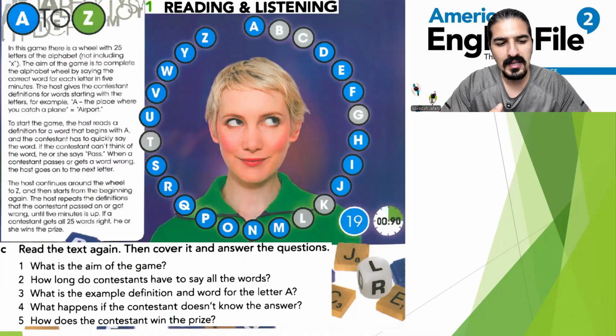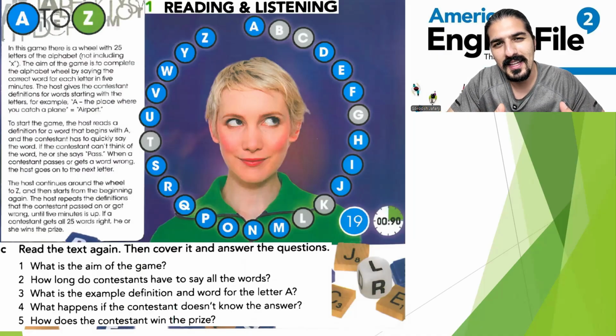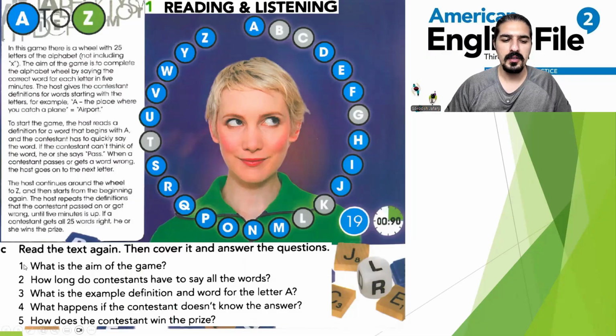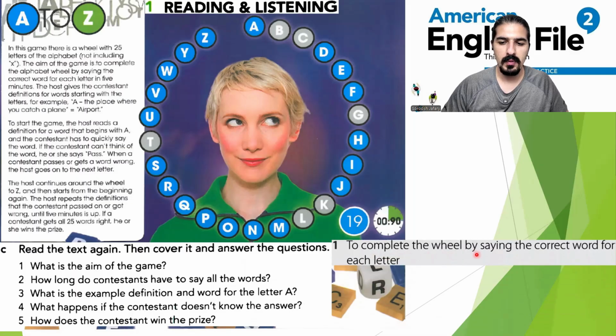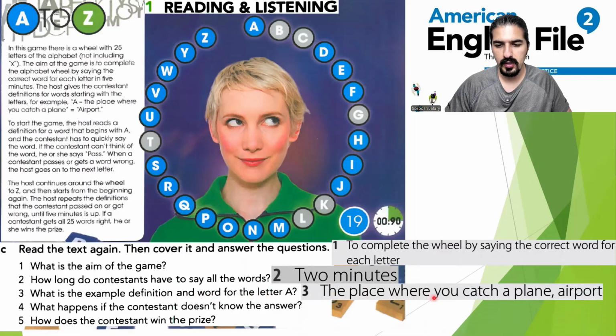Now I need you to read the text again yourself, not me, and then cover it and answer the questions. It's your turn again. Let's see what you got. A few minutes later. Okay, back to you. So what is the aim of the game? Well, to complete the wheel by saying the correct word for each letter. How long do contestants have to say all the words? Well, 2 minutes. And what is the example definition and word for the letter A? The place where you catch a plane, airport.